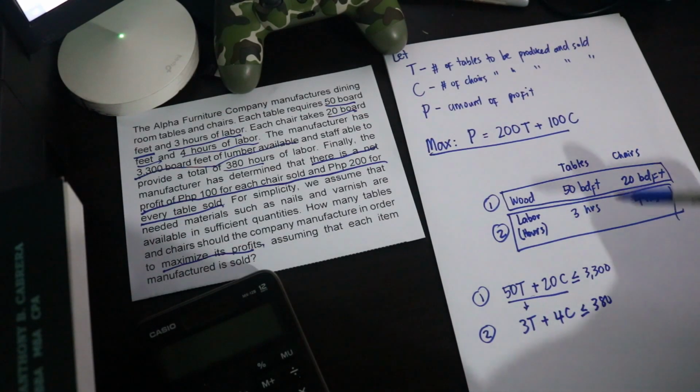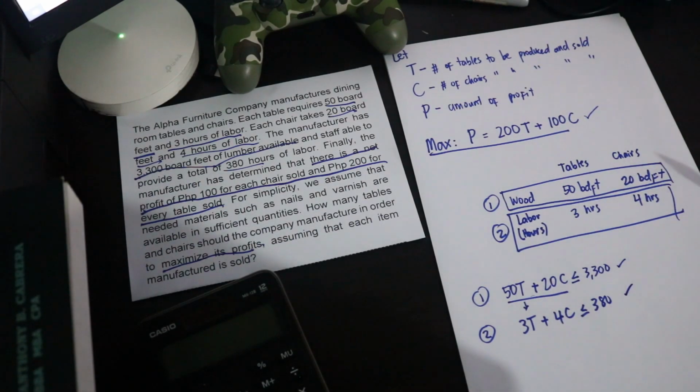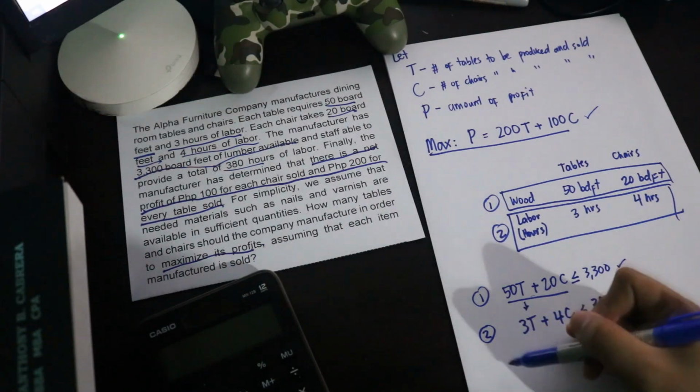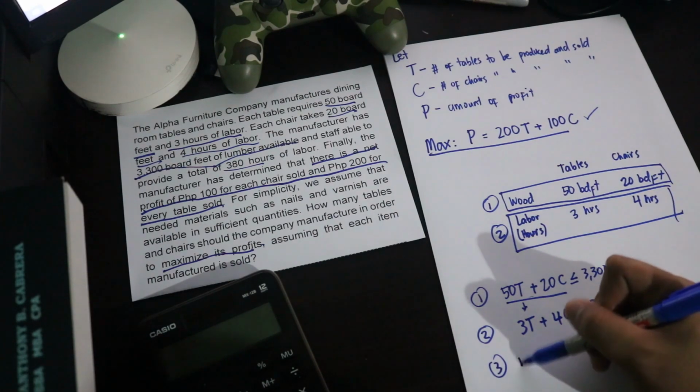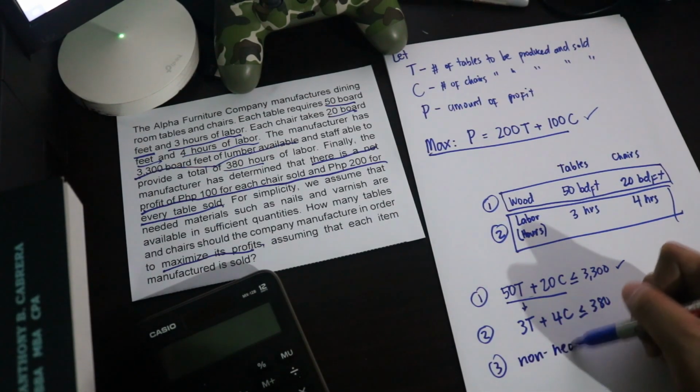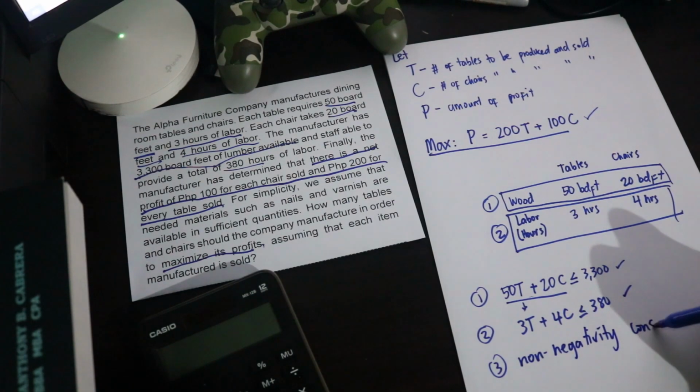So, we're done with the objective function. We have 2 constraints here. And, of course, needless to say, we will have a third constraint, which we now call the non-negativity constraint.